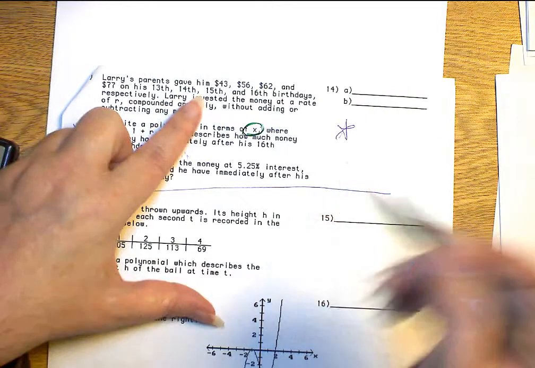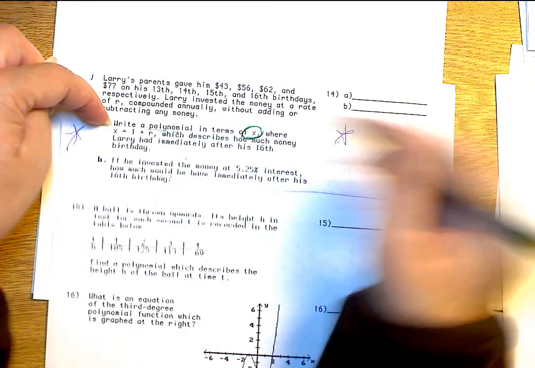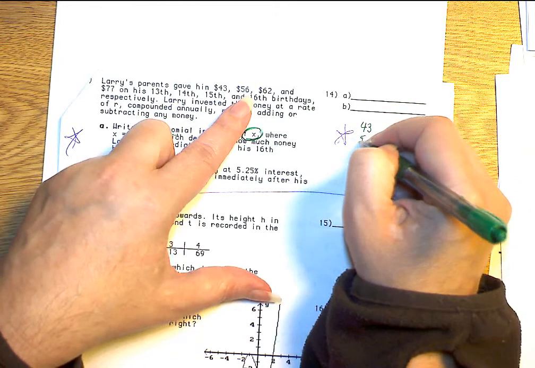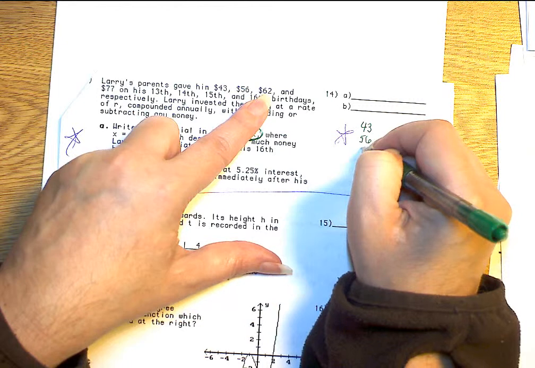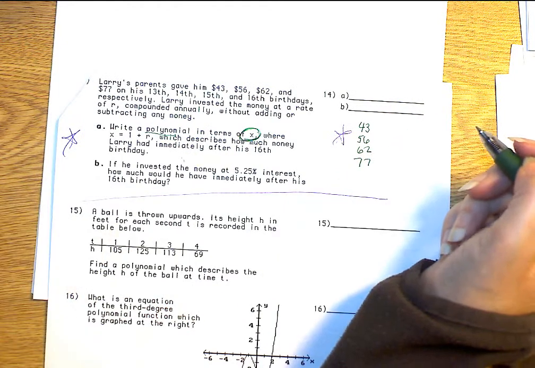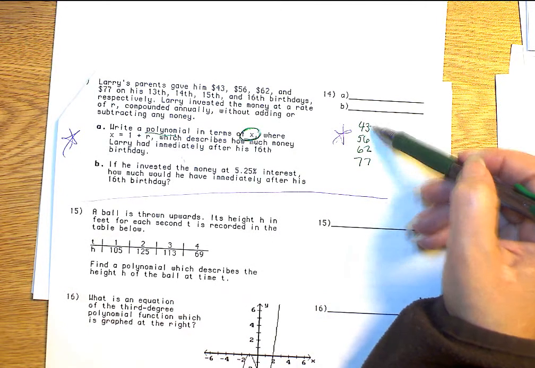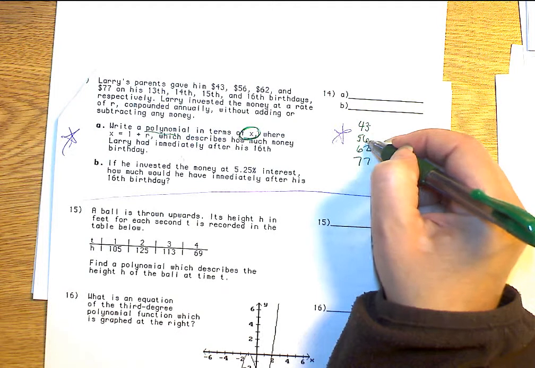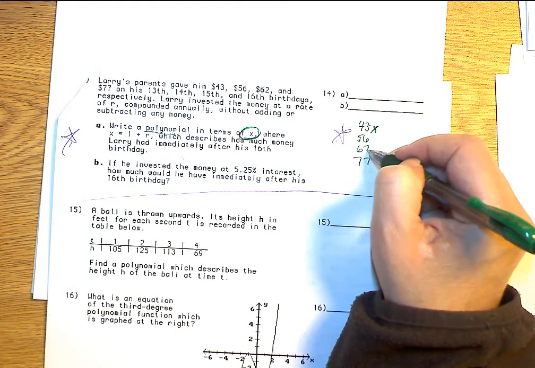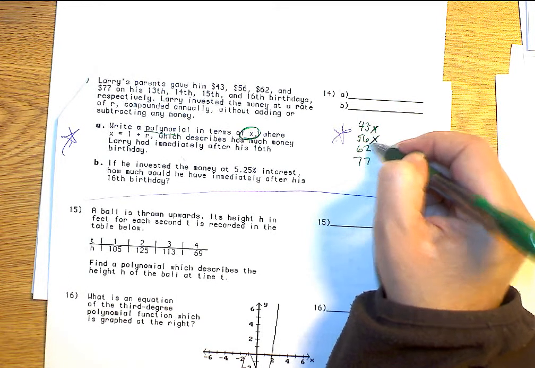So we want an equation, so write a polynomial. Remember that he's getting 43, and then 56, and then 62, and then 77. When he gets this money, he puts it in the bank, and then he comes back the next year and puts this in the bank, so this one was there once. Then when he gets the $62, that's in once, and this one will be in twice.